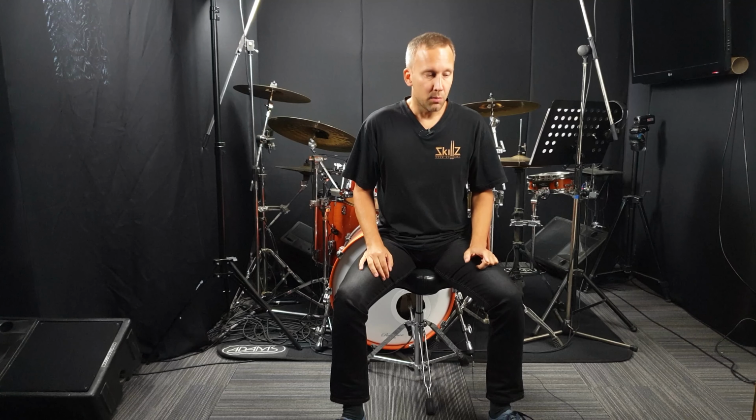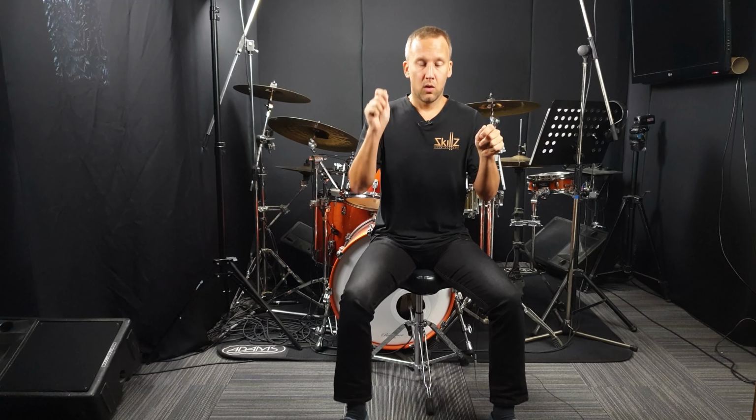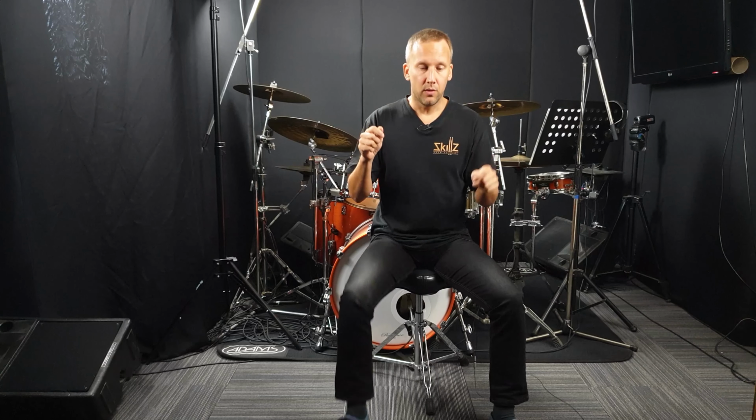So we're going to be using different subdivisions now. Important to realize that if you have a grouping of 3, then the most relaxed way of playing this without creating any rhythmical tension is to have a parallel feel.